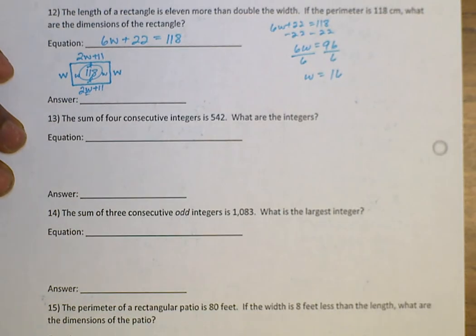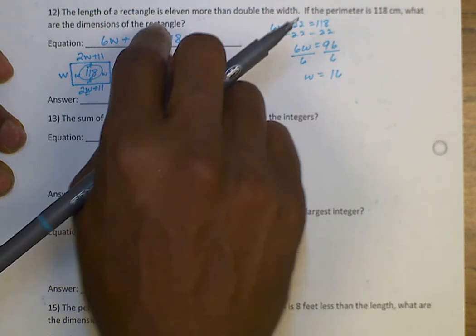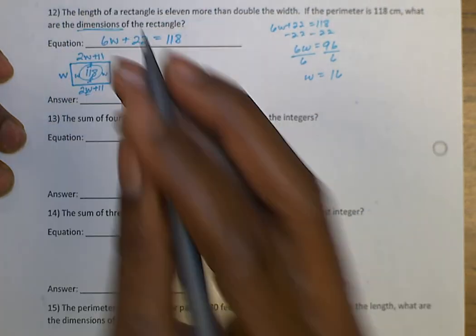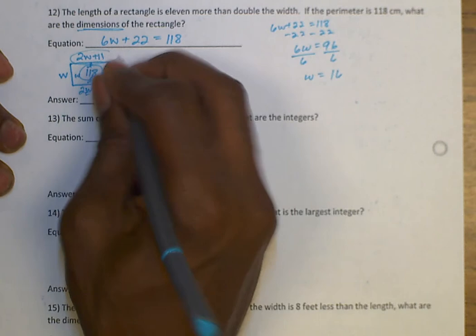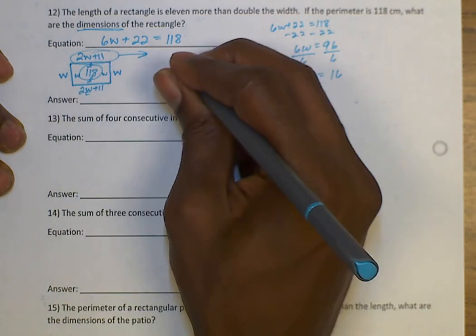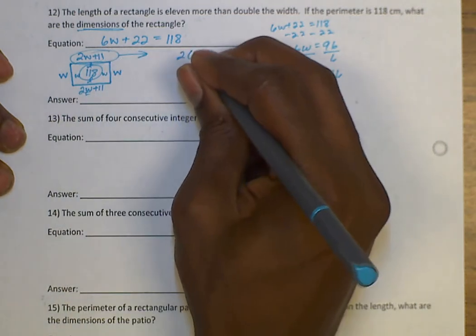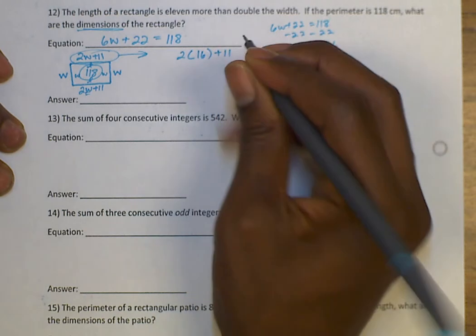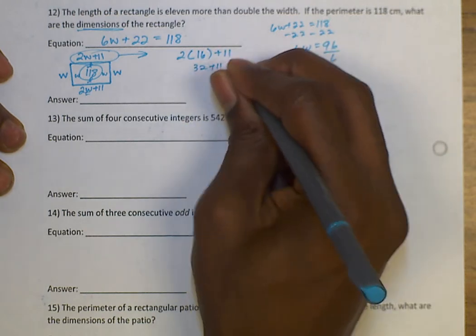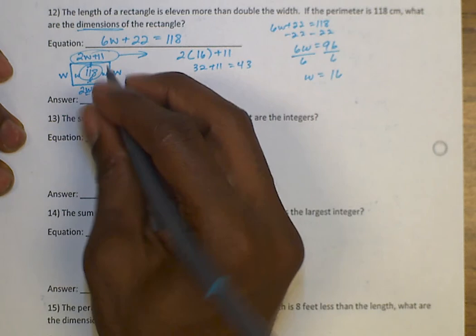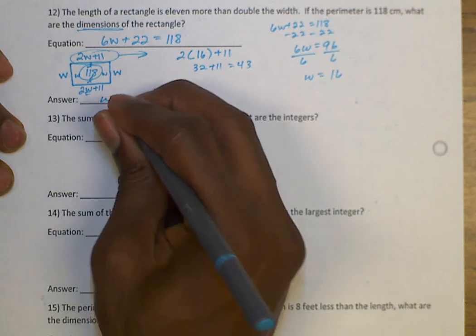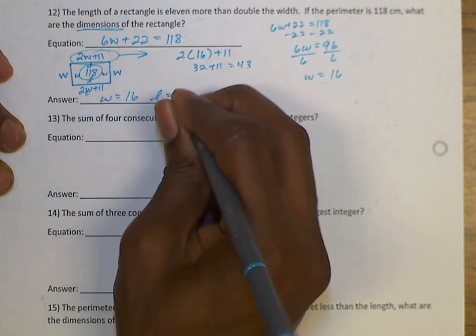So our width is 16. The question asks us for the dimensions, so I need to find the length. I'll use that the length is 2W plus 11, so 2 times 16 plus 11. 32 plus 11 is 43. So my width is 16, my length is 43.